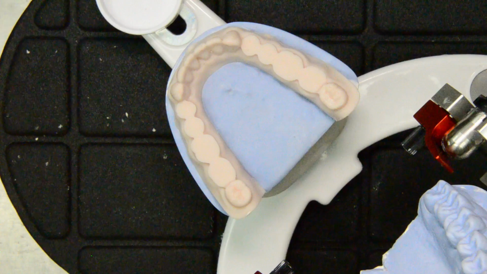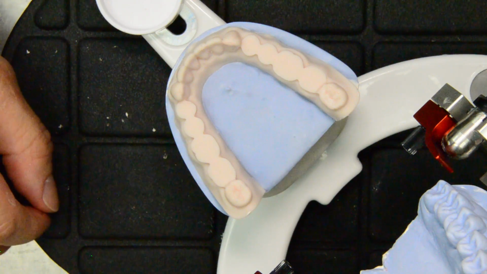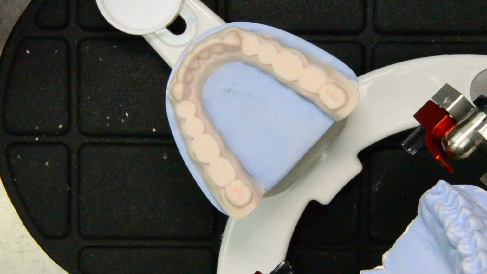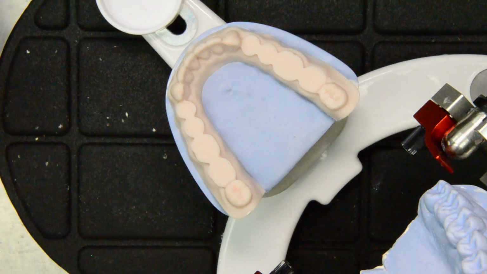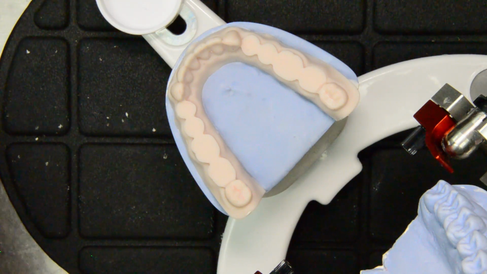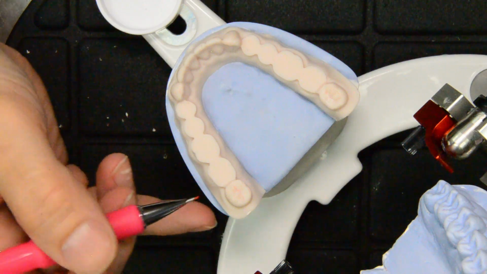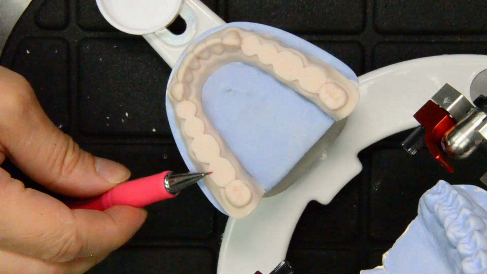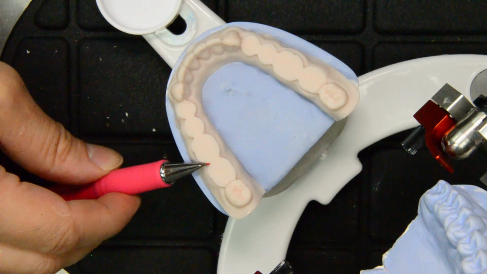Now, what we need to do is to find out where and how do we develop the occlusal surfaces and anatomy of the posterior teeth. As you can see, we have the outer boundaries of the teeth here.